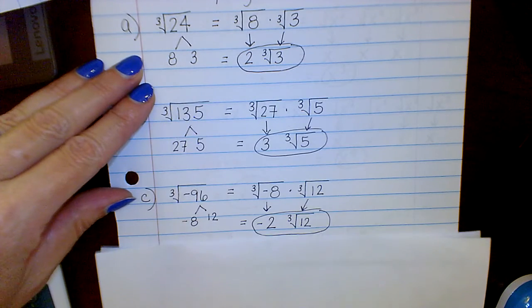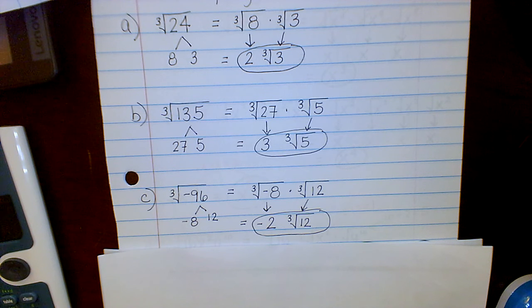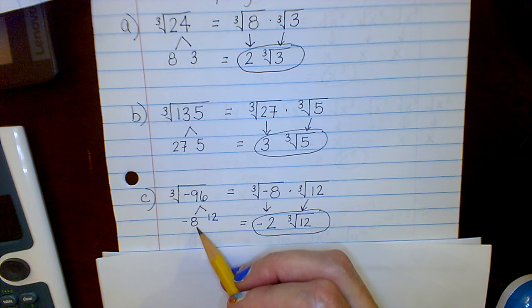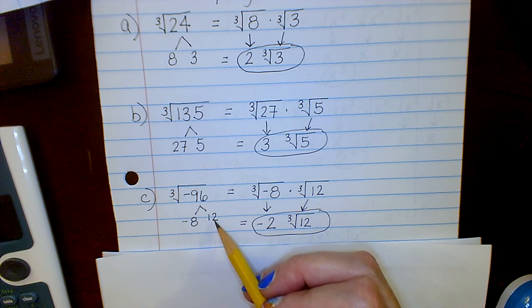Okay, the cube root of negative 96. This one's tricky because of the negative, but remember we can take the cube root of negative numbers. So 96. I start off, like always, just trying to divide out some perfect cubes. 96 is divisible by 8, so I split it into 8 and 12.